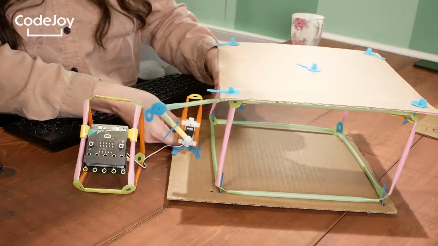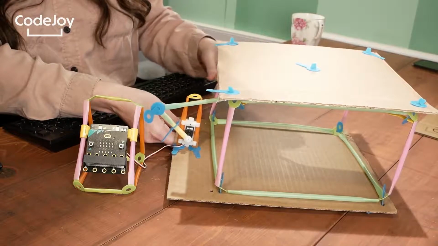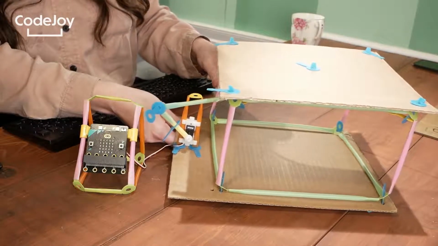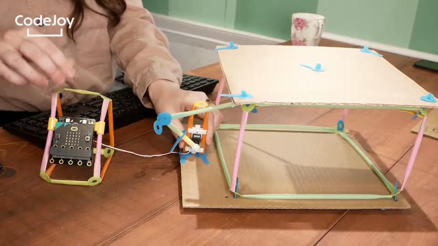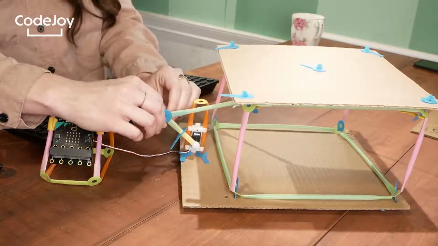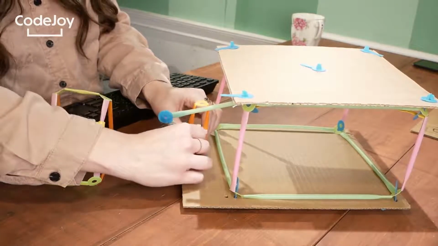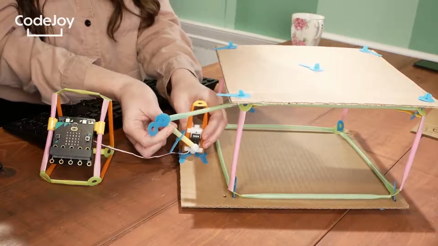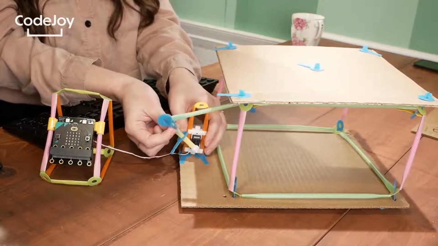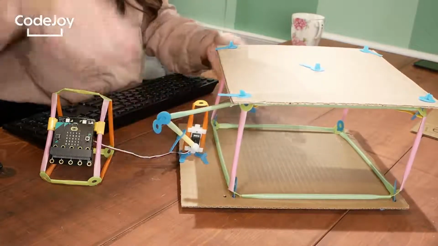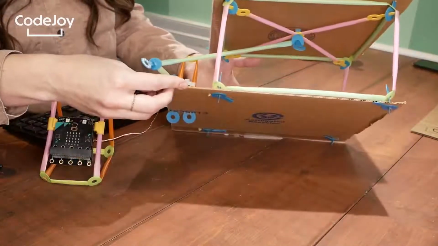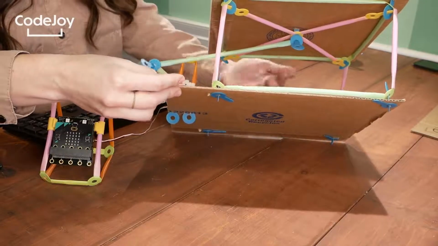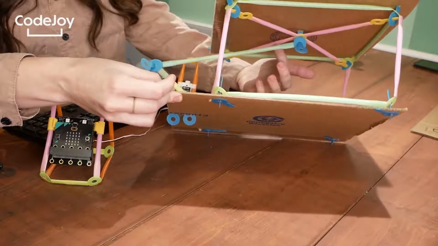Connected to these sheets are basically a series of levers with moving joints that are pushed and pulled by the servo motor that Kelsey is currently demonstrating. And this servo motor is attached to the bottom cardboard piece and is controlled by the microbit. And these levers are connected to cross beams under the top plate, which simulate the earthquake movement with code.